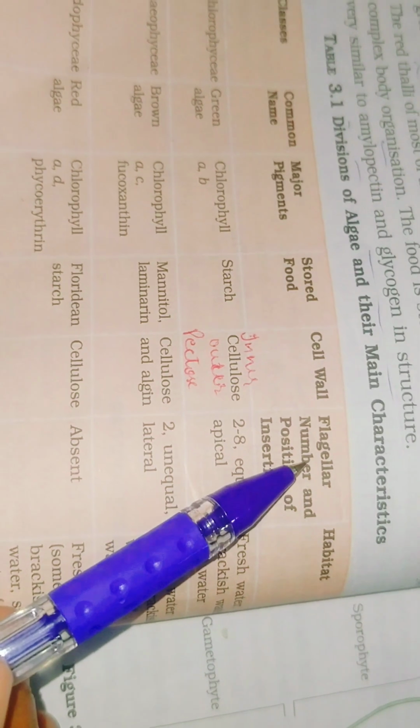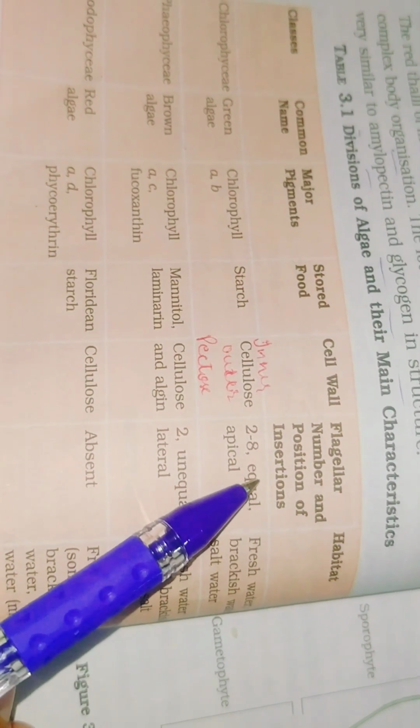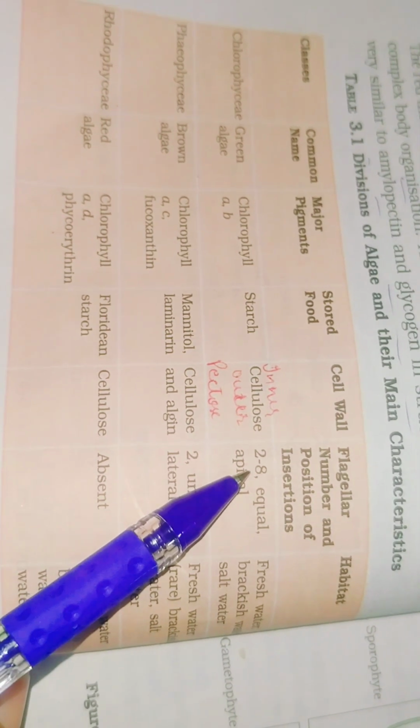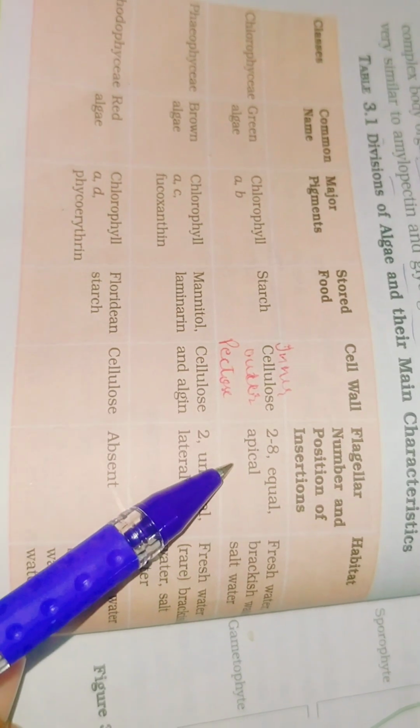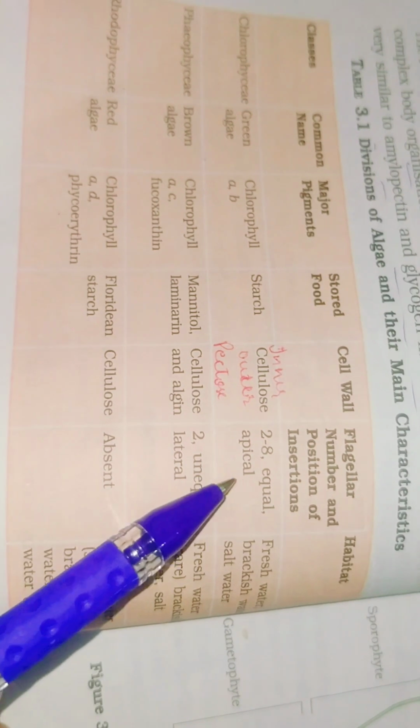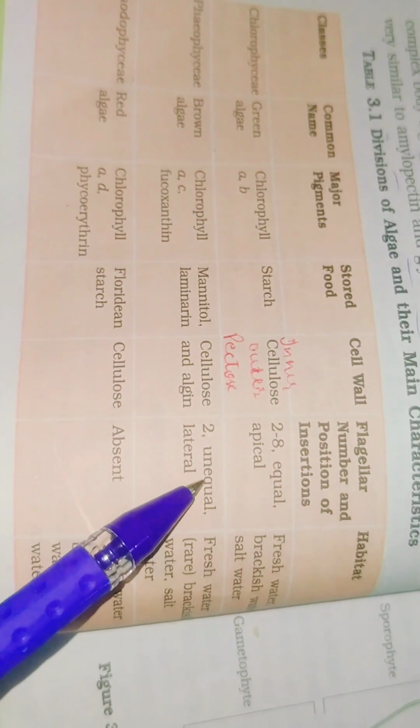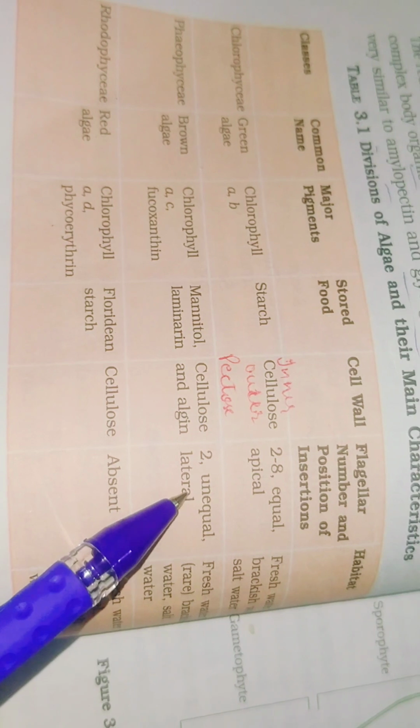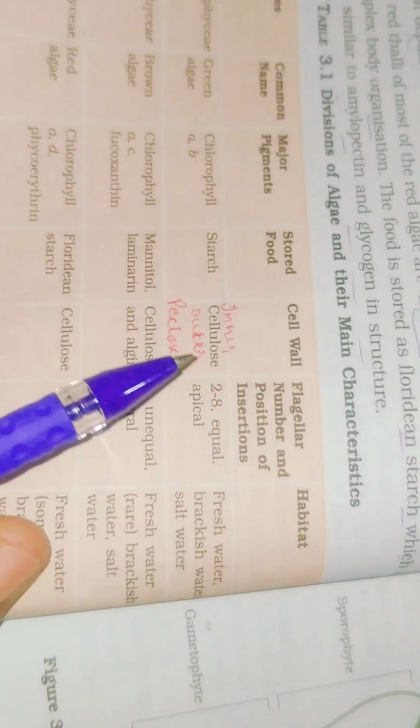And next is the flagellar number and position of insertions. So in Chlorophyceae, the number of flagella is 2 to 8. They are equal and apical, means they are present at the apex of the algae. Next are Phaeophyceae, the number of flagella here is 2. They are unequal and lateral, means their position will be lateral in the algae. And in Rhodophyceae, flagella are absent.